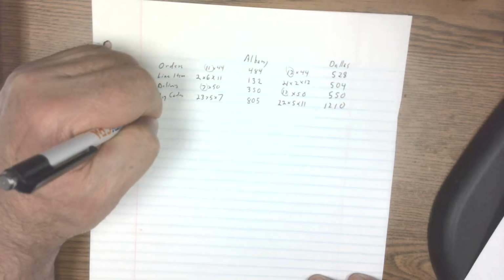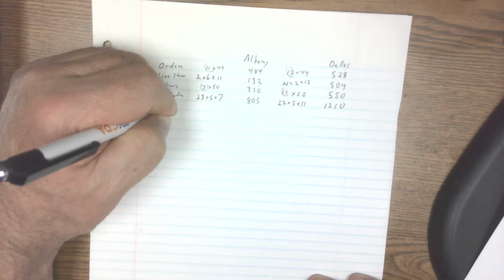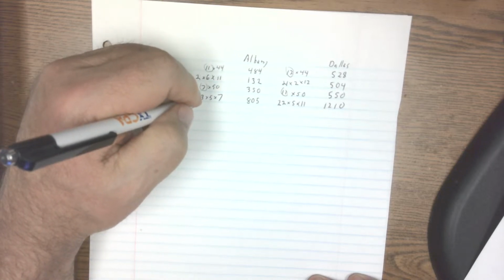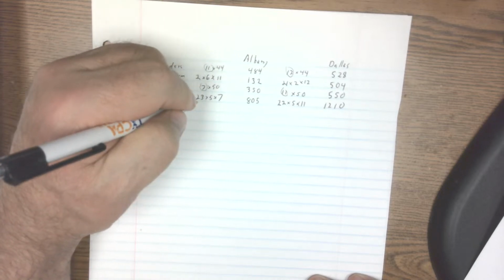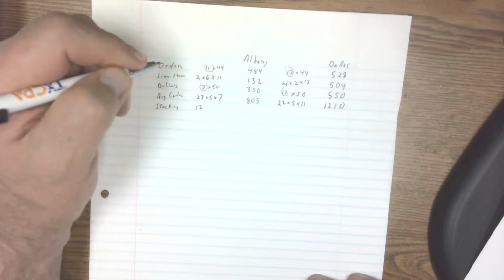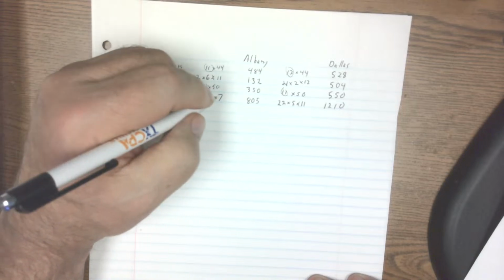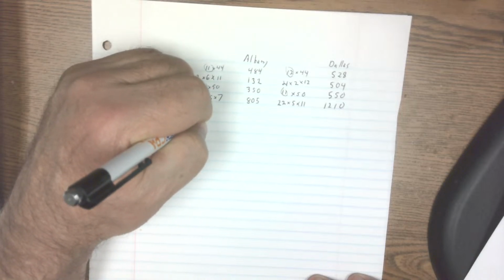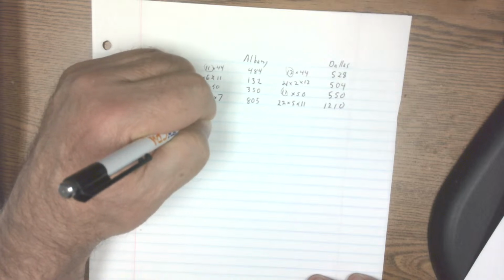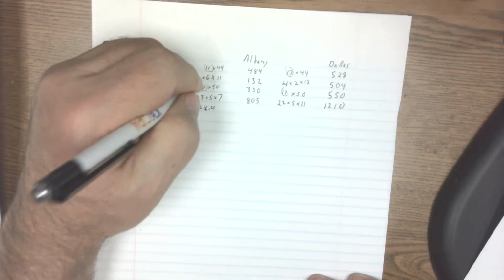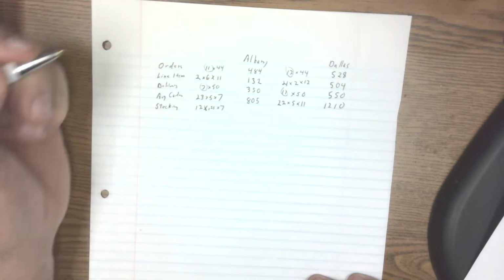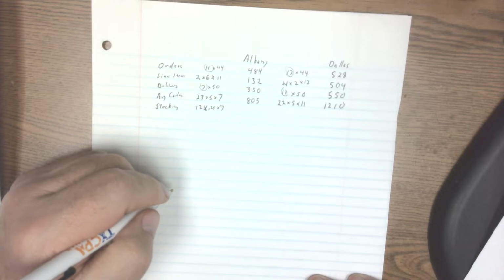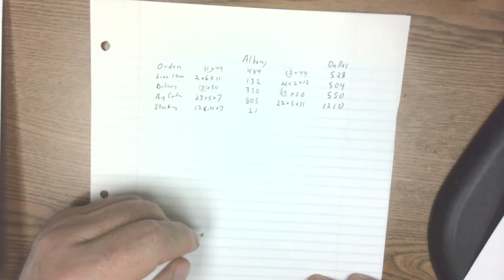That's $12 per hour. So 12 times the average is 0.25. And remember, this is going to be per delivery also. So we have to do that 7 in there. And that's just going to come out to 21.